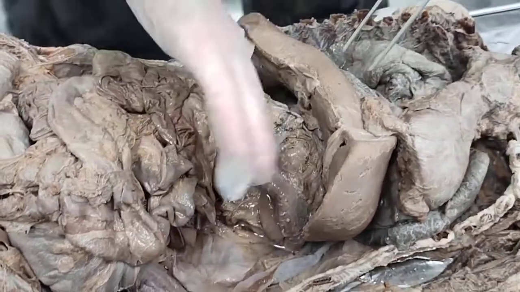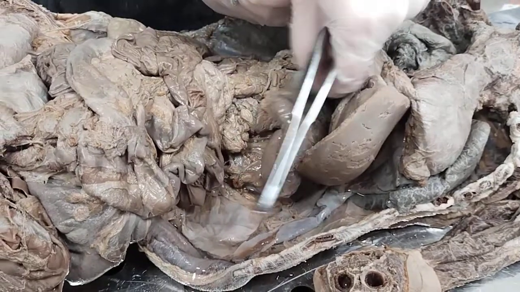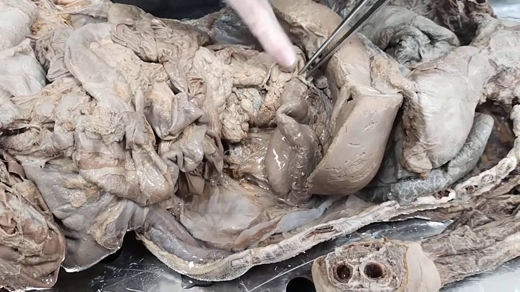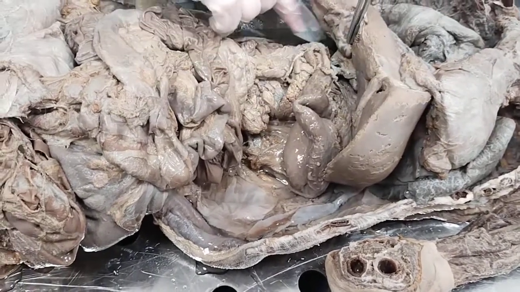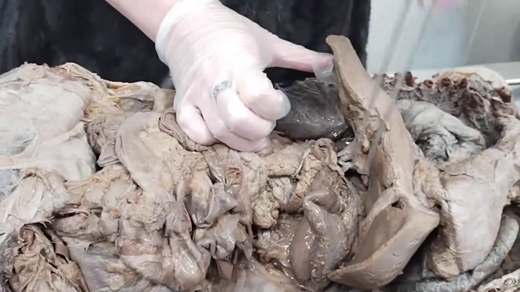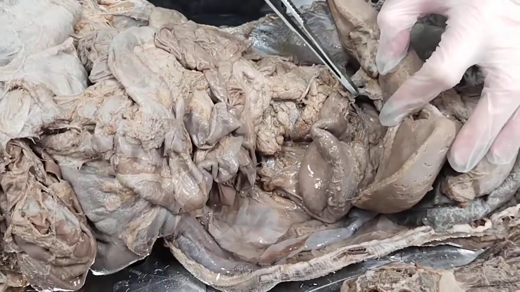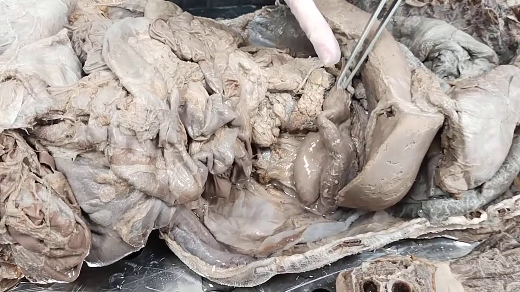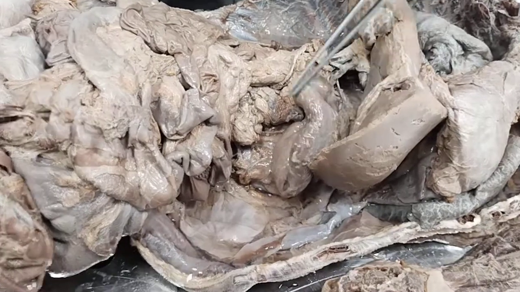Gastroduodenal artery goes downward, and it is divided into two parts also. One of them is superior pancreatoduodenal artery, which supplies superior part of the head of the pancreas and superior parts of duodenum, superior and half of descending part of duodenum. And also it gives right gastroepiploic artery, which we cannot see here, but right gastroepiploic artery goes along the greater curvature of stomach.